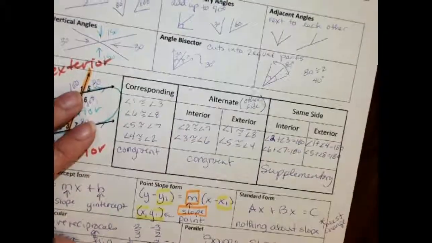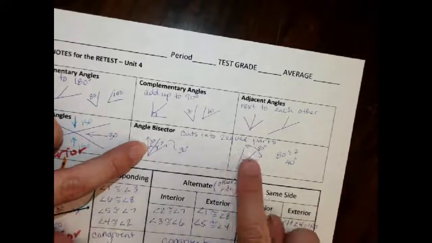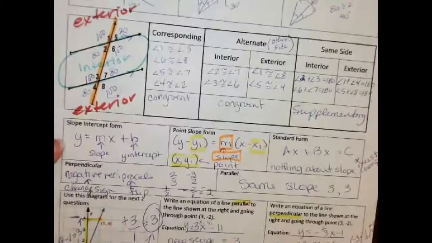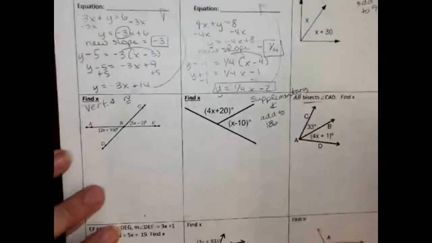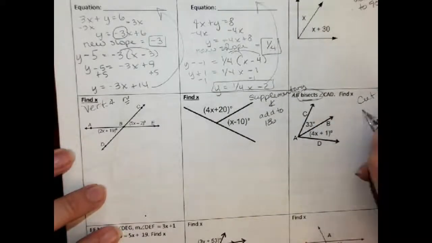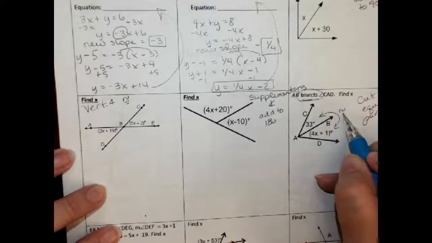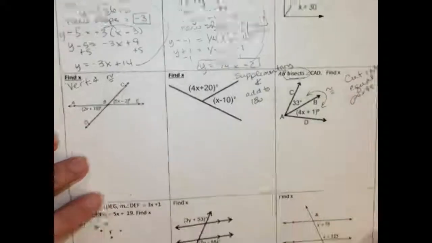So what I know is that this part is equal to this part, or each of these is half of the big one. So here, I know it's a bisector, it's cut into equal parts. So it means these two parts are congruent. These two parts are going to be equal to each other.